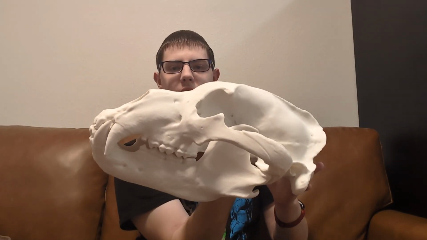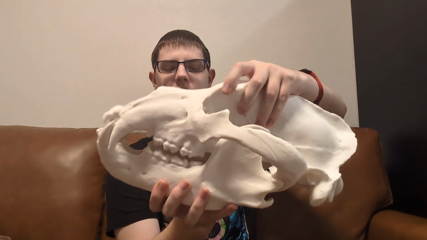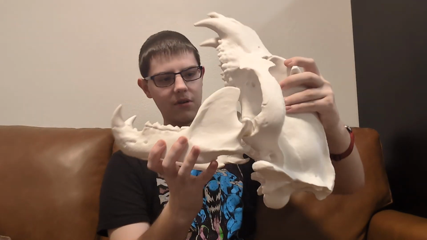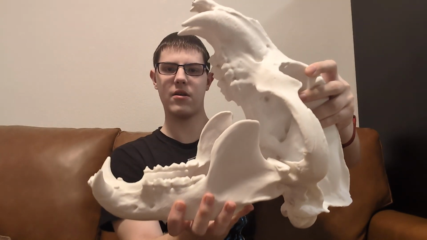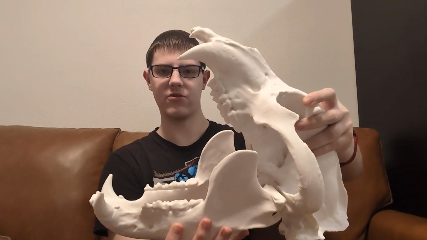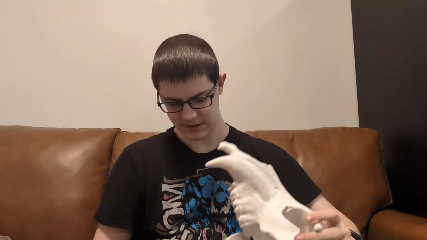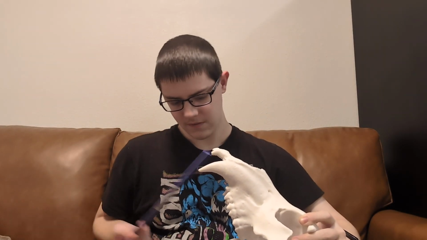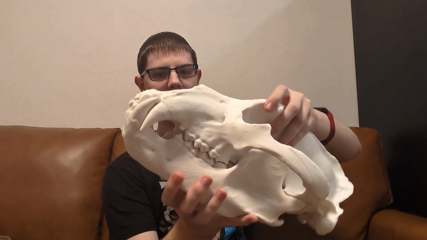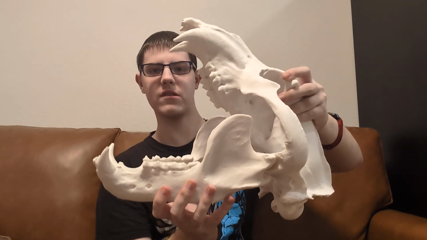So that's how that works. Then we take a look at the jaws. So this essentially opens to right here. So once again, very large gape there. And if we measure this, that is from tooth to tooth about 8.5 inches or about 21 centimeters. So very large gape again with the grizzly bear.